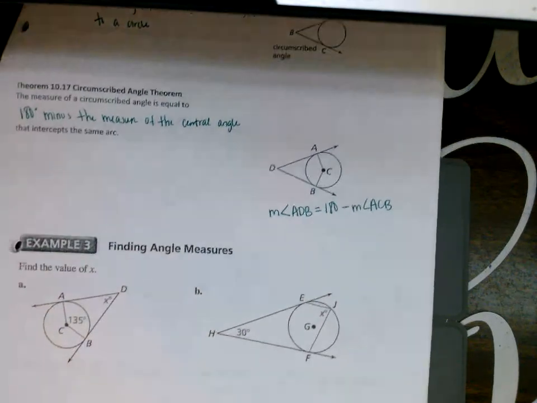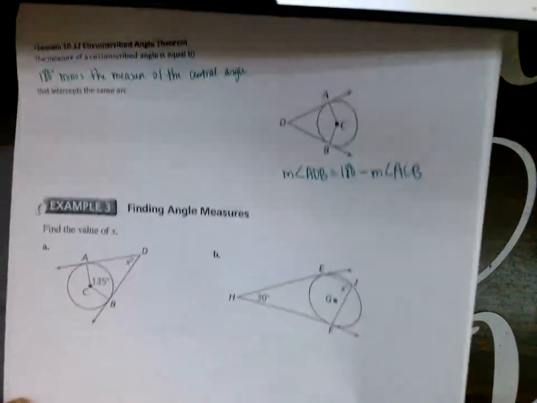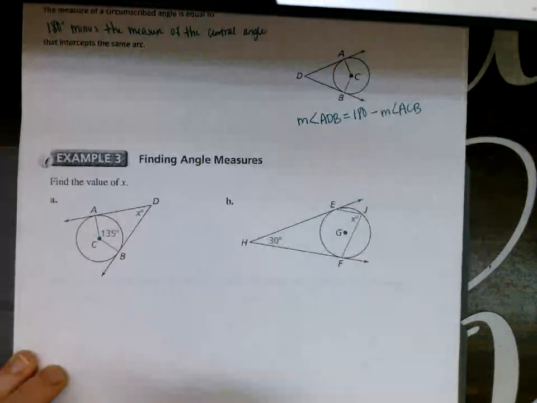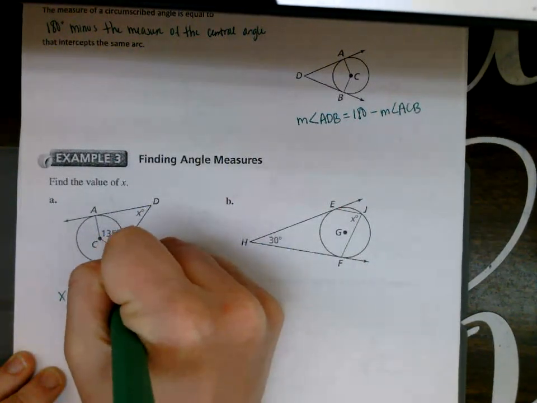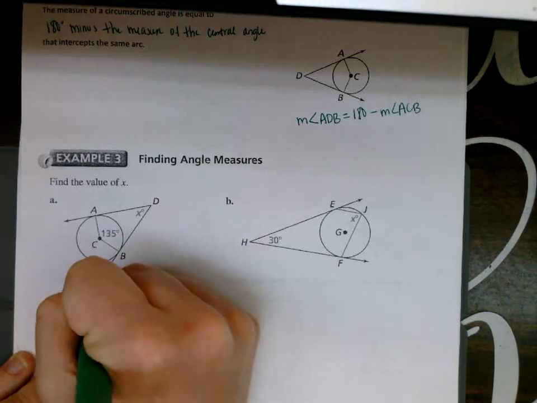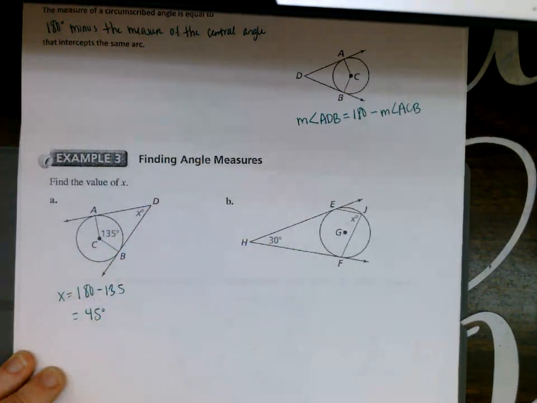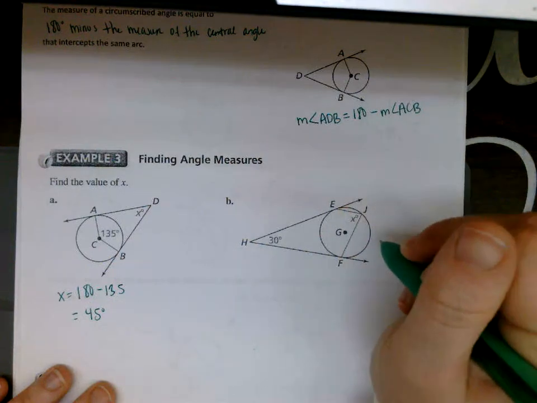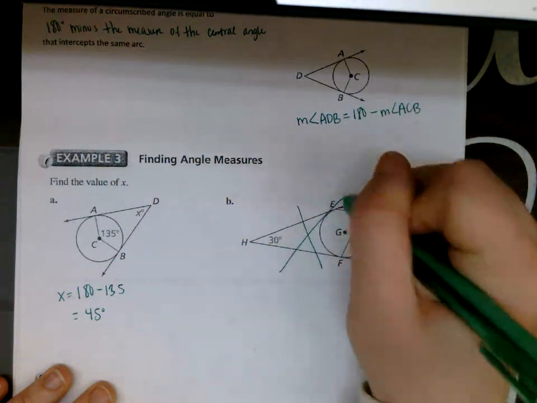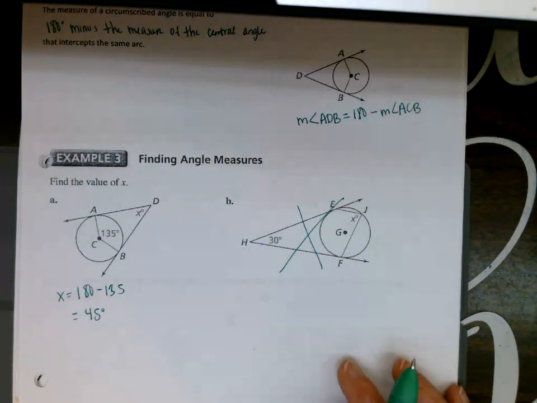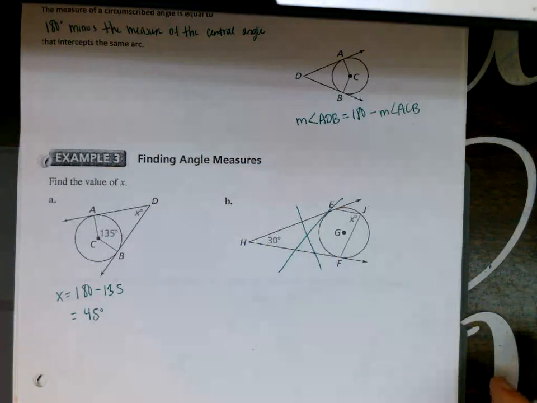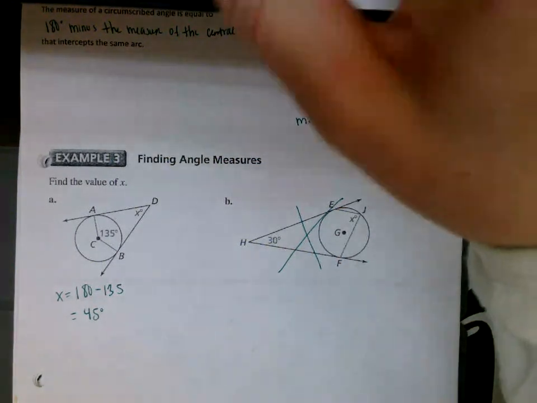Okay, so example 3, find the value of x. So x here would be 180 minus 135, which is 45 degrees. Okay, and we're actually not going to do example B, so you can skip that one. Okay, and that is all of the notes that we need. We may do more examples in class, so we'll go over more then, but that's all you need to start your homework assignment.